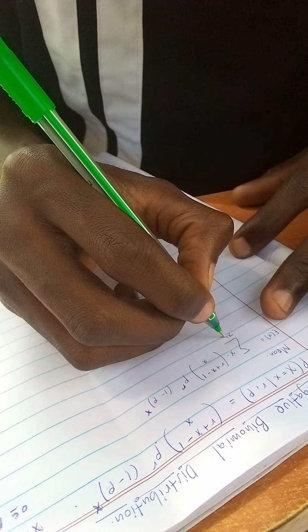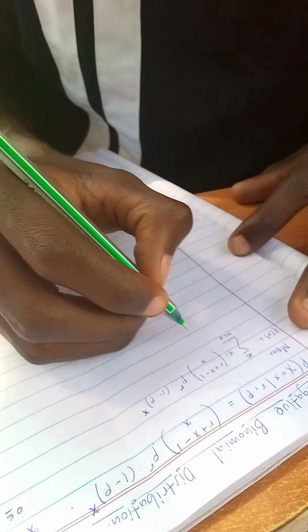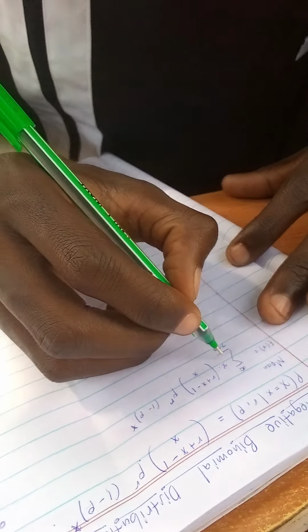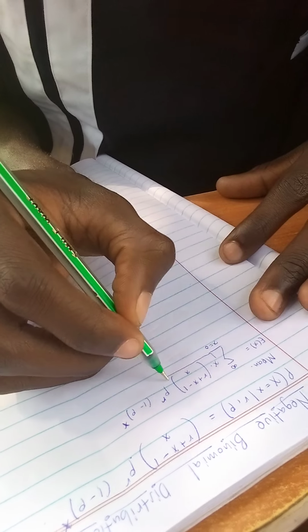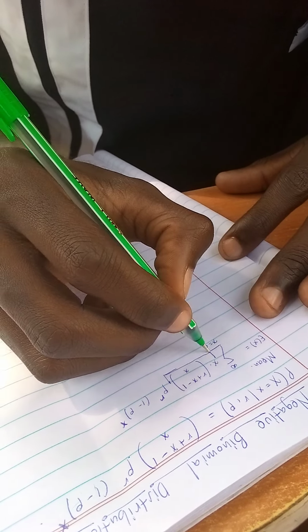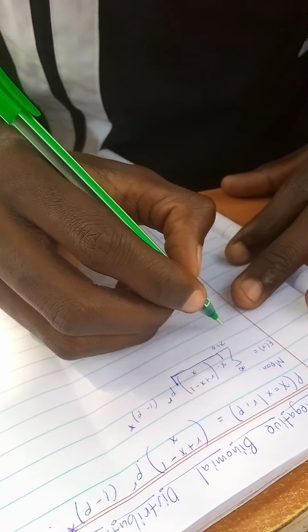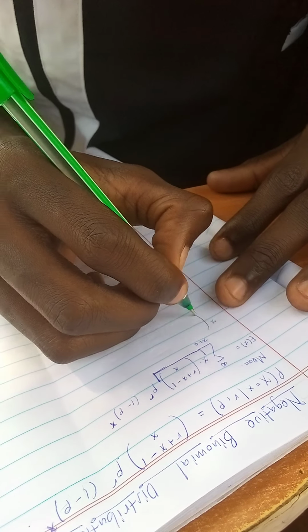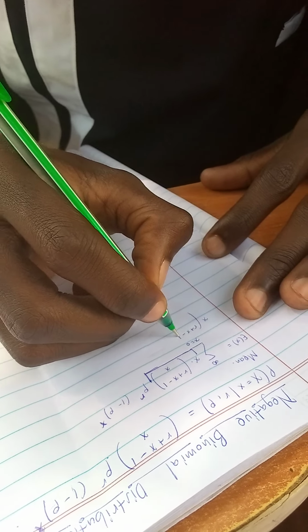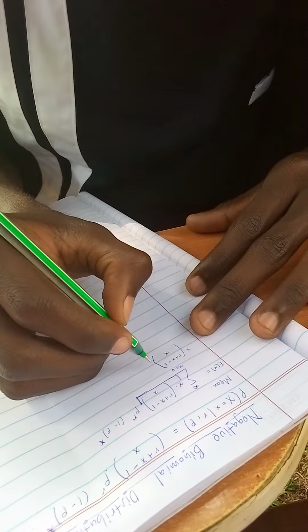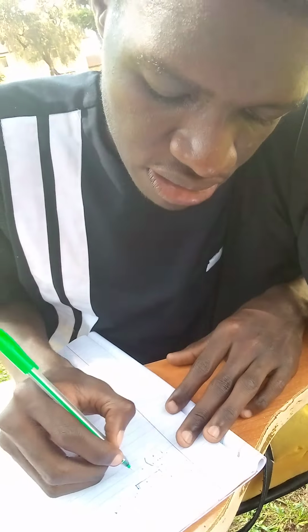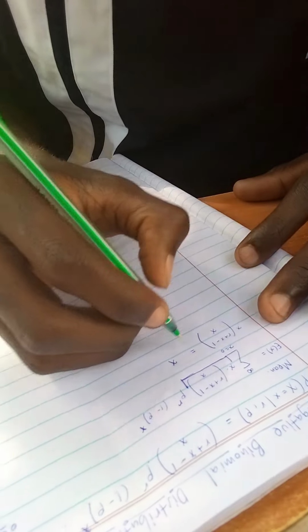So this is from x equals 0 up to infinity. So we are going to first deal with this term only, which is x times r plus x minus 1 choose x.